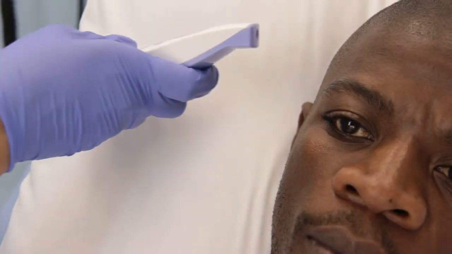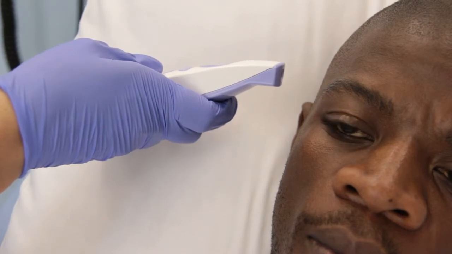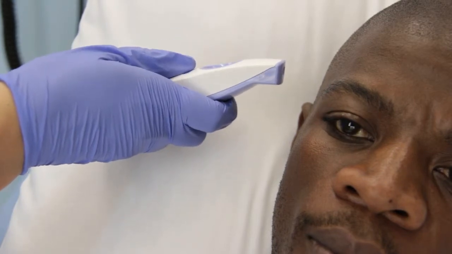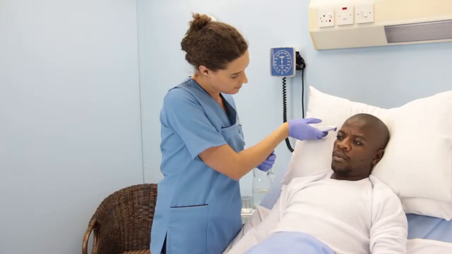With your dominant hand, place the thermometer over the selected skin surface, approximately 2 cm away from the skin surface. Press the start button. Keep the thermometer steady in one place and wait for the indication that the reading is complete.